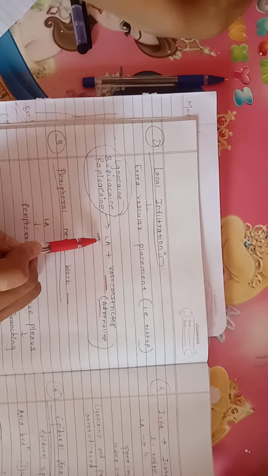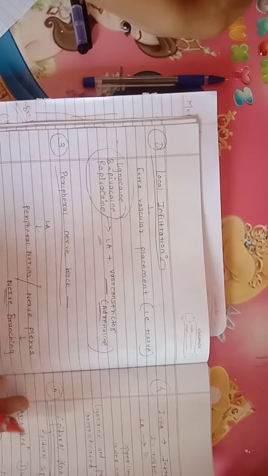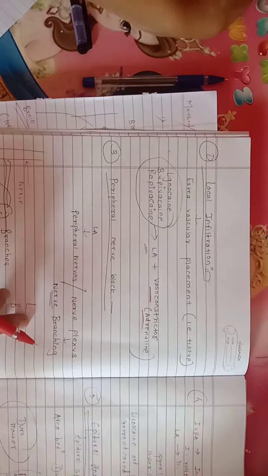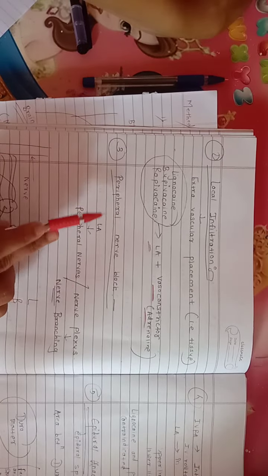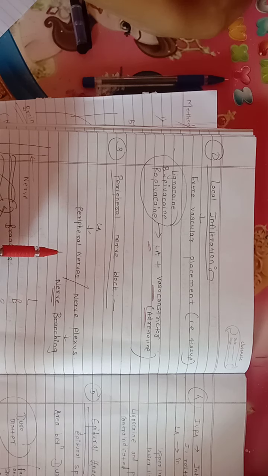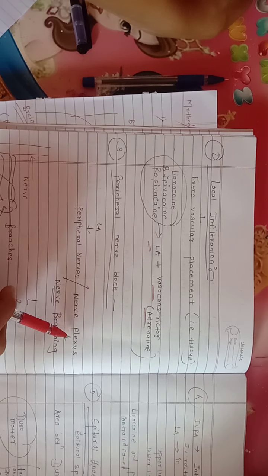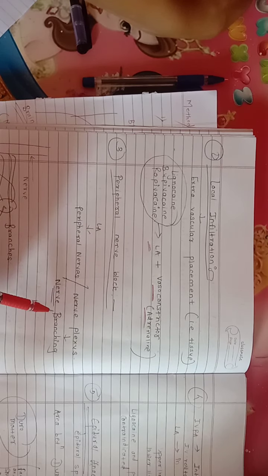So along with local anesthetic there is need to add adrenaline. Then the third one is the peripheral nerve block anesthesia. In peripheral nerve block anesthesia, local anesthetic is injected into the peripheral nerve. Peripheral nerve we also call nerve plexus. Nerve plexus means the nerve branching.